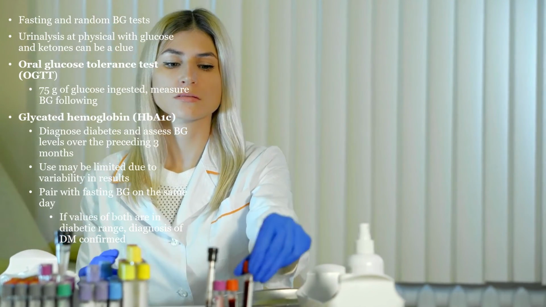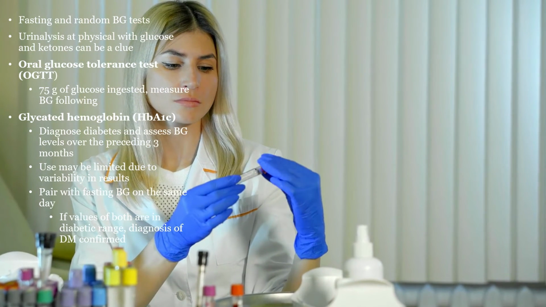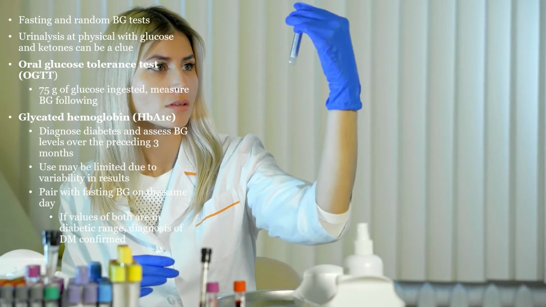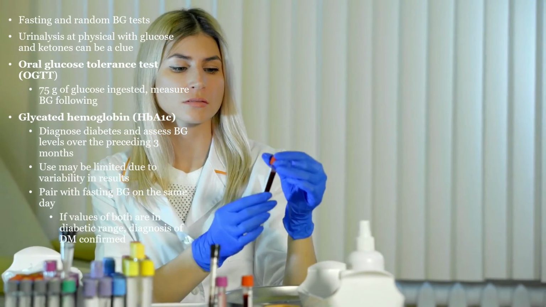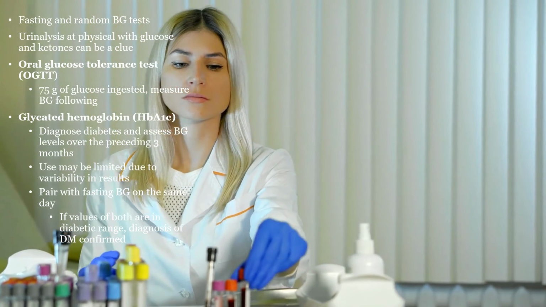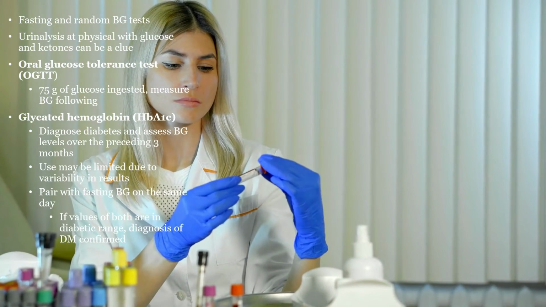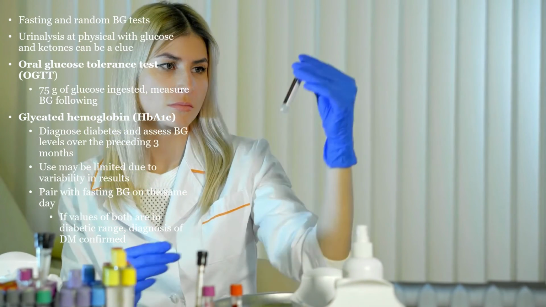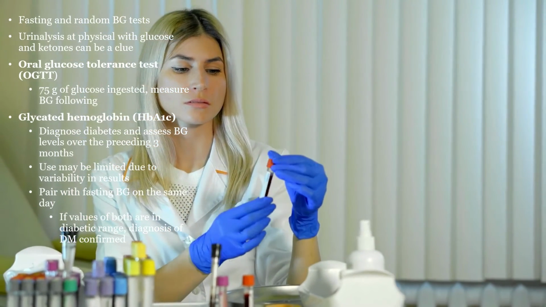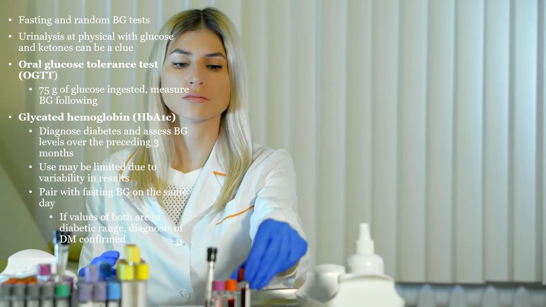Labs are important for diabetes diagnosis, especially in type 2. You may catch glucose being elevated on a fasting basic metabolic panel and then repeated if it is above 126 milligrams per deciliter. You need 2 fasting glucoses above 126 milligrams per deciliter or 1 above 200 milligrams per deciliter for diagnosis. Urinalysis can be a clue, but not diagnostic as it used to be. A positive glucose and ketones on a urinalysis done for a physical exam can lead you to a fasting glucose.